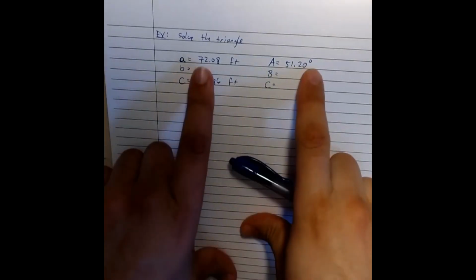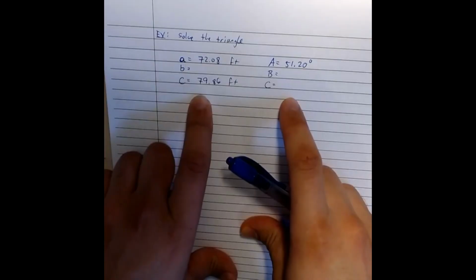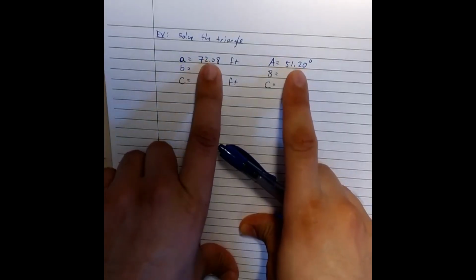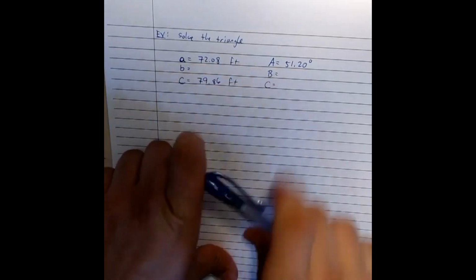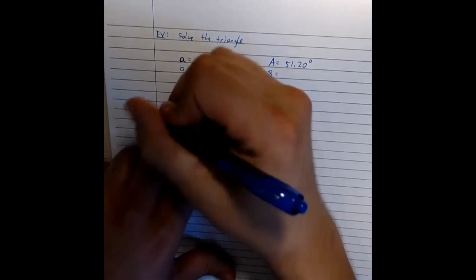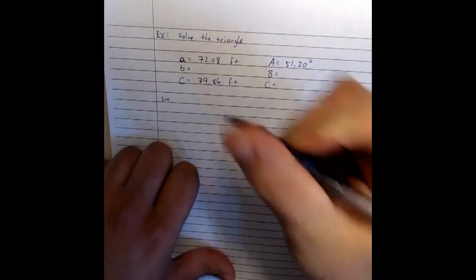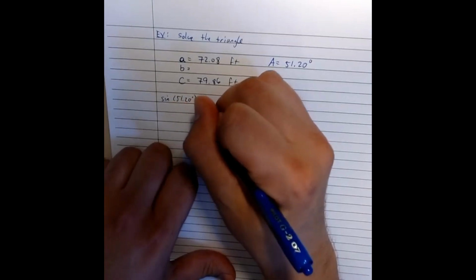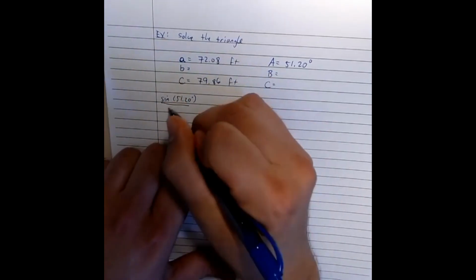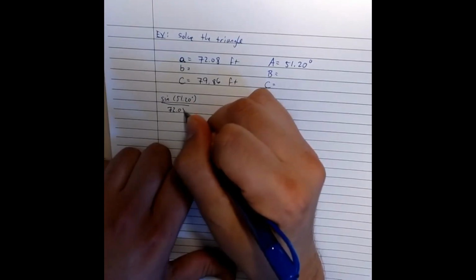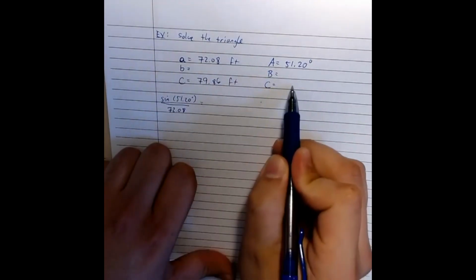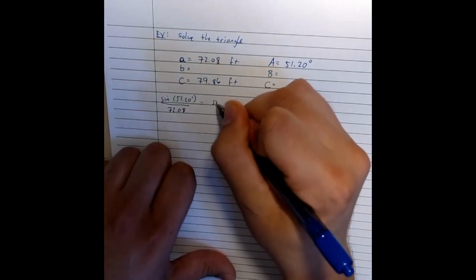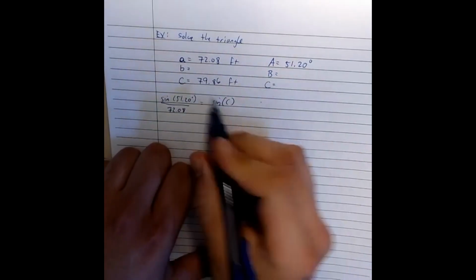All right, so here we go. We're going to begin by setting up the law of sines, and here, well, there's only one possibility: sine of A over a and sine of C over c. We know nothing about B. So here we go. Sine of A over a is equal to sine of C, which we don't know, over c.